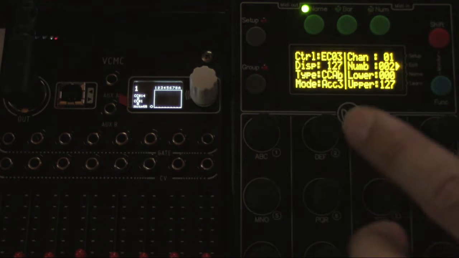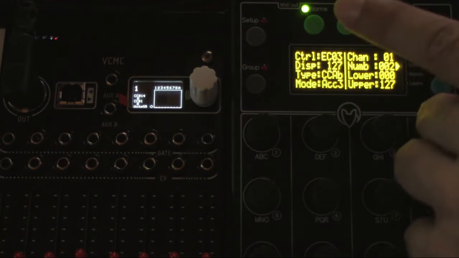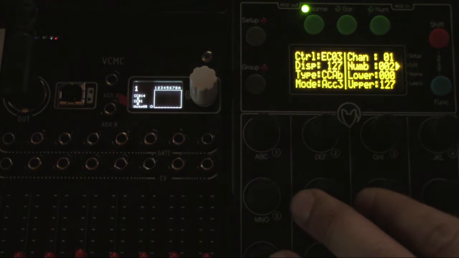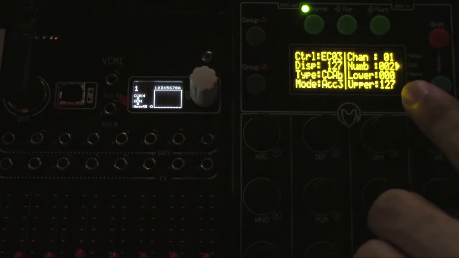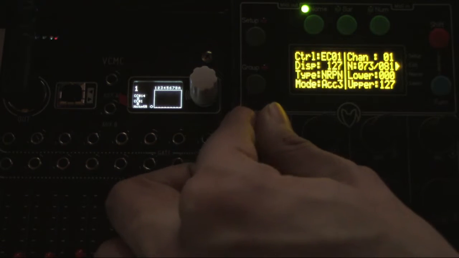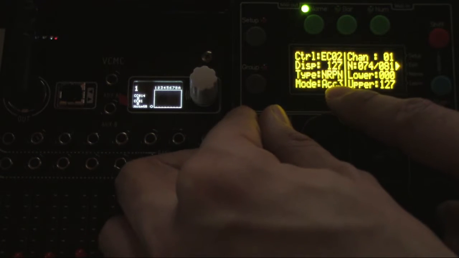And now we can see that the settings are different. For instance, okay, here's the third knob here, EC3, right? This is still by default set to a MIDI CC, channel 1, and it's the CC2, and it goes from 0 to 127. But if we go back here, these 2 knobs we've learned, and they're both NRPN.